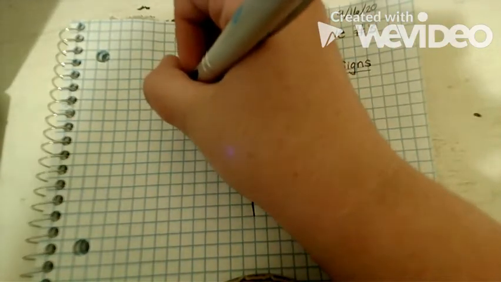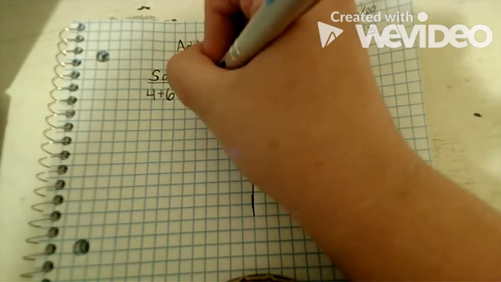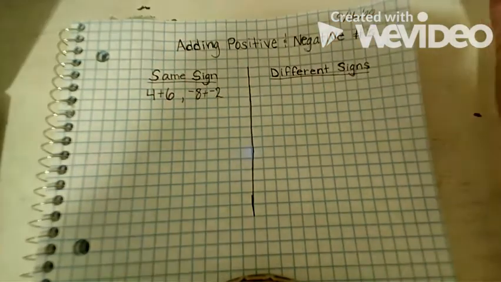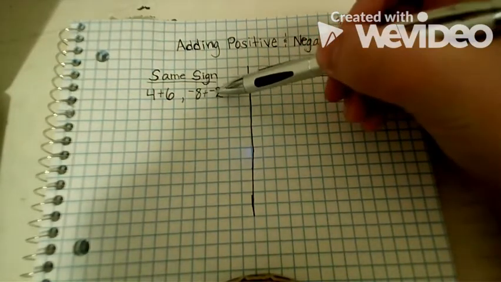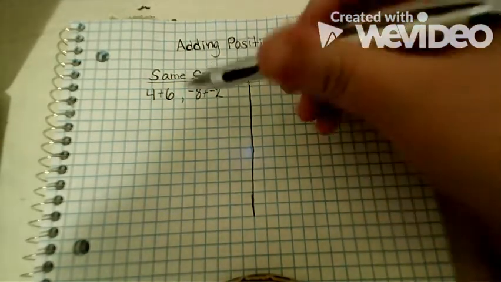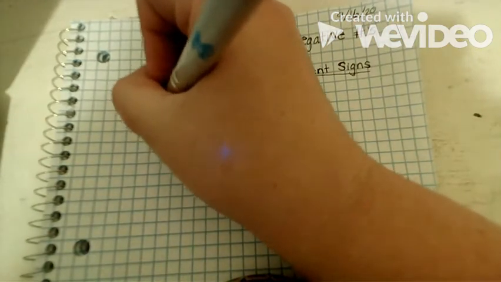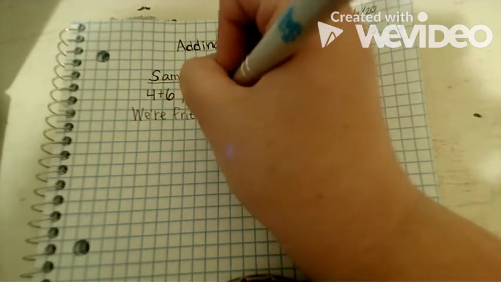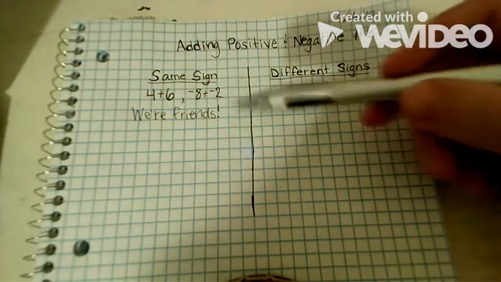You could have numbers that look like this. -8 plus -2. Okay, they have the same sign. 8 is negative, and so is the 2. They're both negative, same sign. So when we have same sign numbers, we're friends. These are the easy ones. We like these ones. They're not too difficult. When we have the same sign, we're friends.